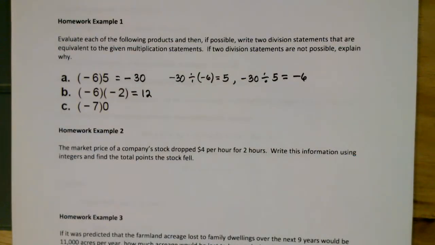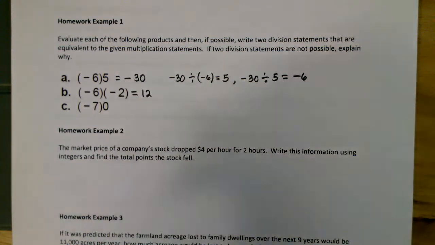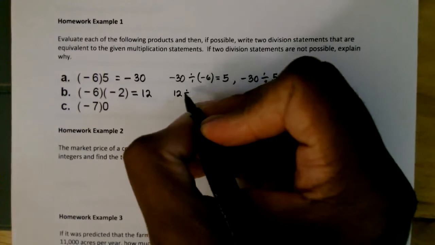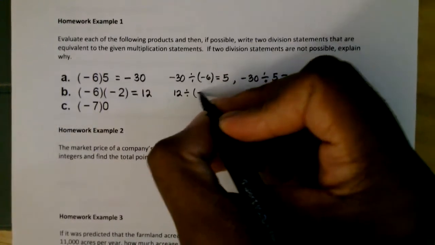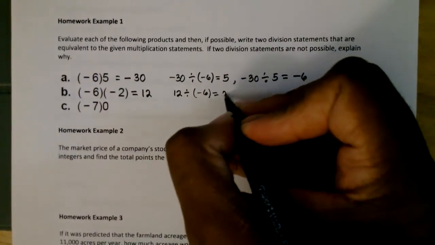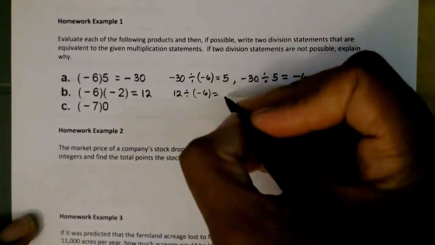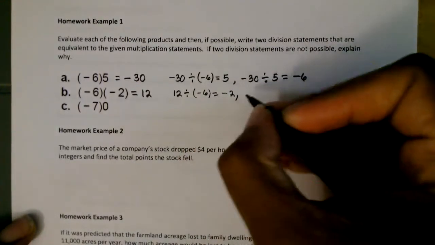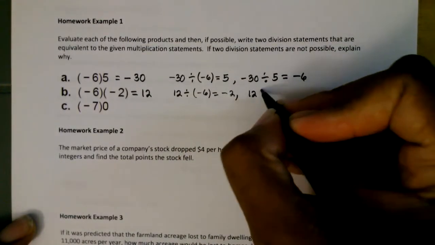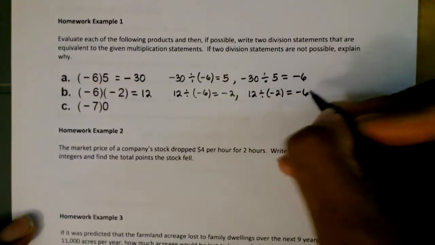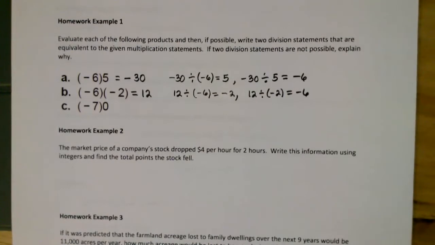Now the 2 possible division statements would be something like this: 12 divided by, let's say, -6. That'd be -2. And then the other one, 12 divided by the other factor, -2, would be -6. So those are 2 possible division statements.